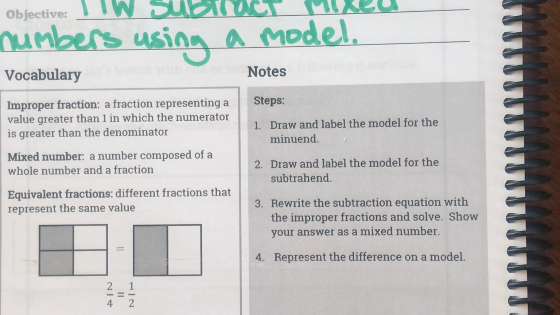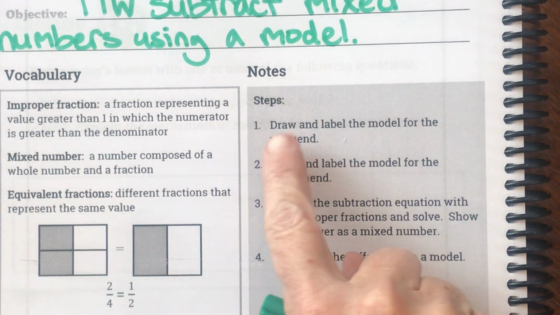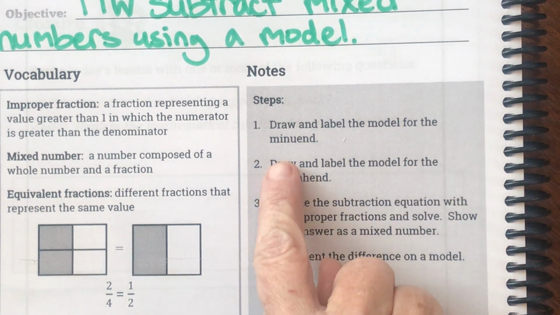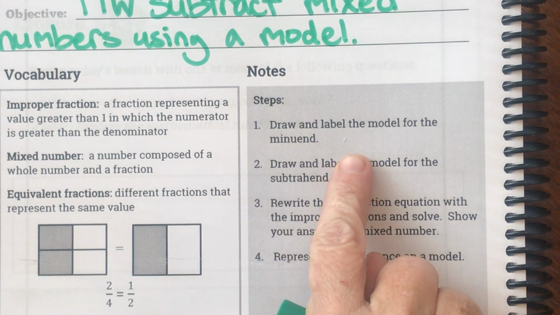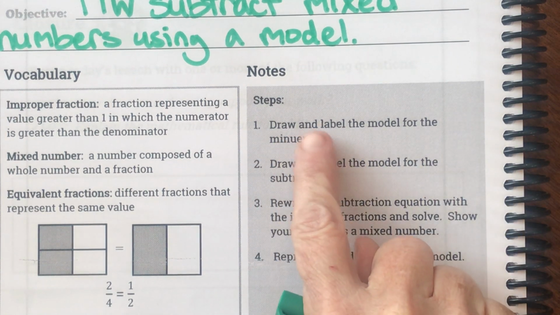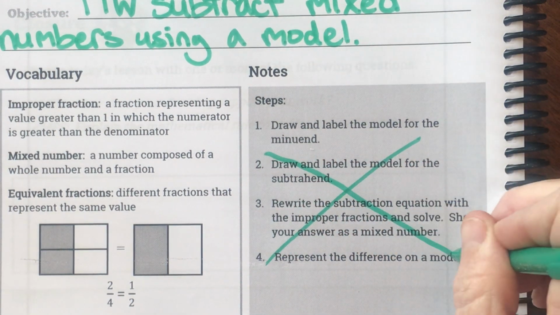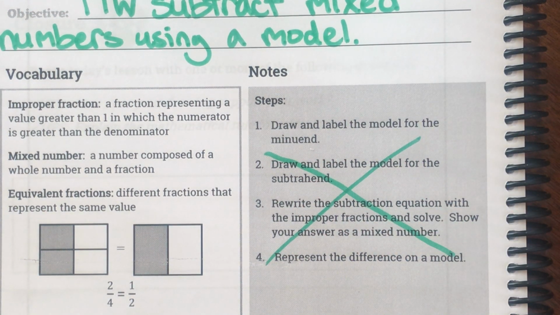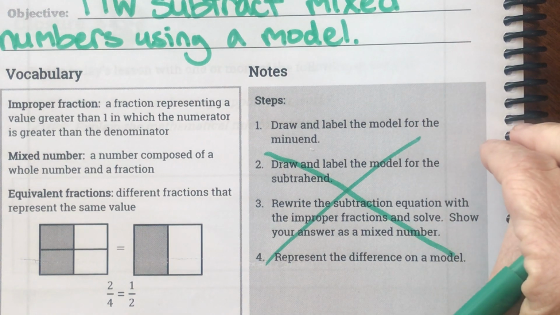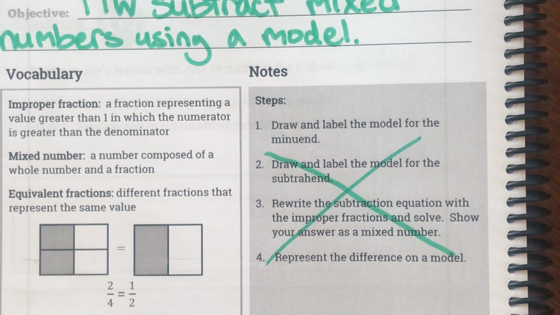Okay, also, I'm going to not follow their steps. I'm going to kind of change things up a bit. So their first step says draw and label the model for the minuend. The minuend is my starting number. It's what I have. I am going to follow that step, but I am not going to do these steps. So let's cross those off. So we're going to draw and label the model for the minuend. Then I'm going to kind of change things up.